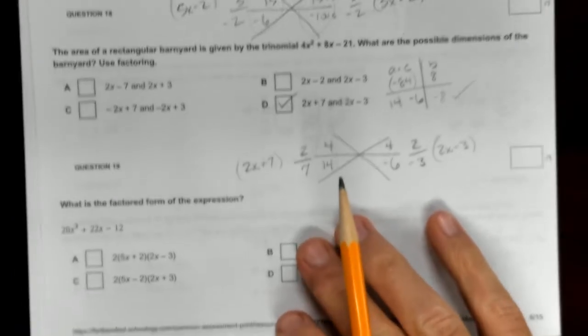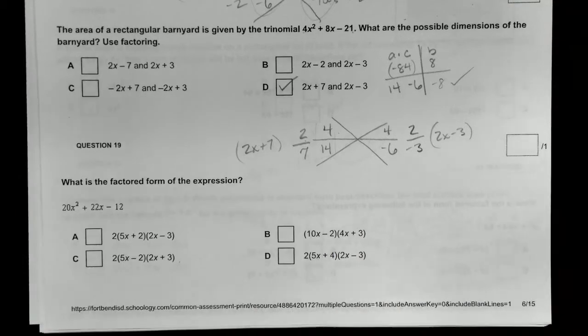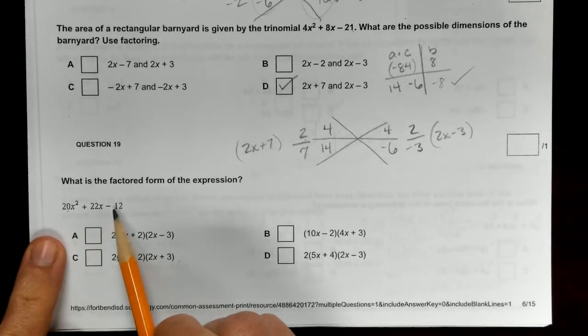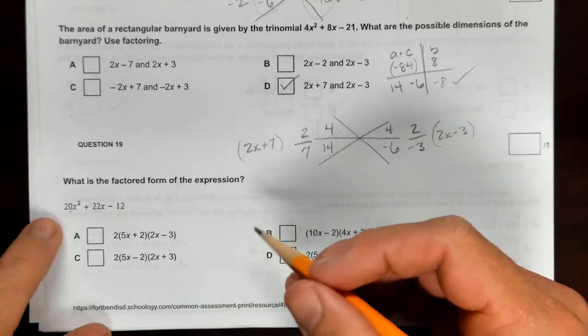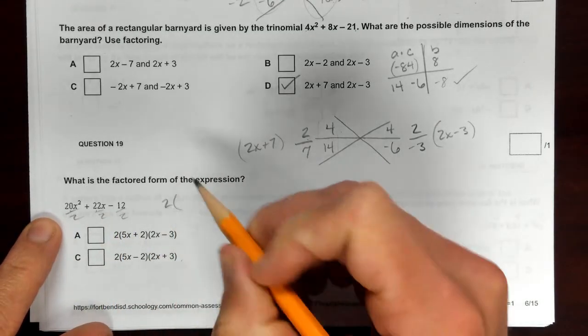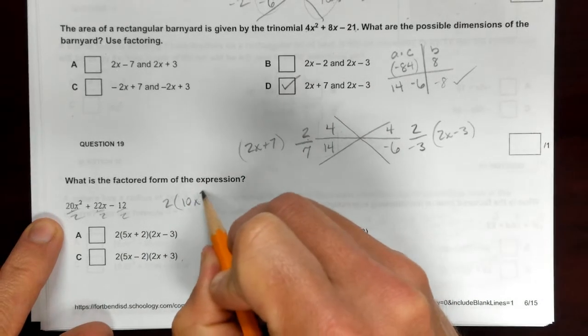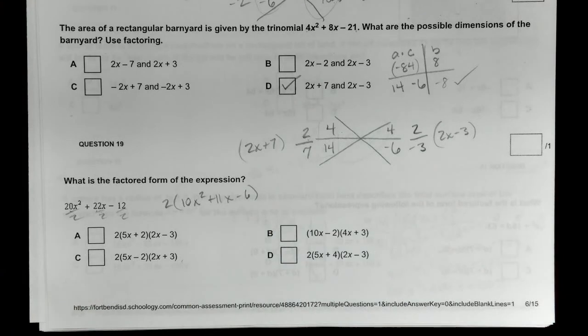Looking at the last one on this page, number 19, we are looking to factor that. The first thing I can do is I see that all of these are divisible by 2. So I can factor out a GCF, greatest common factor. So I'm dividing everything by 2. I'm factoring out a 2. So this becomes 10x squared plus 11x minus 6.